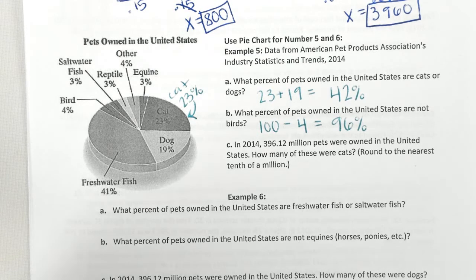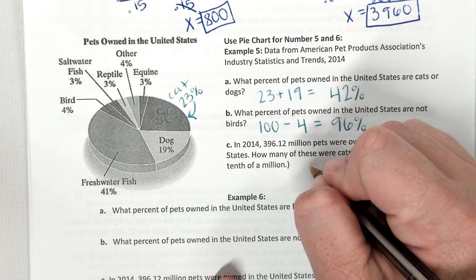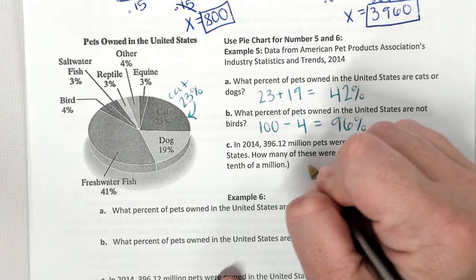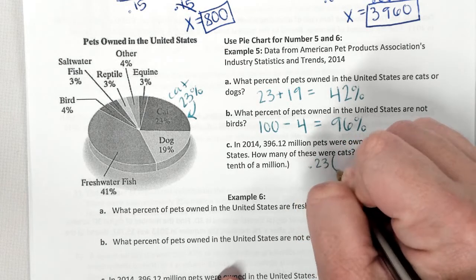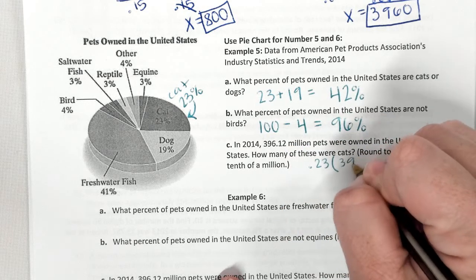Now it says in 2014 there were 396.12 million pets owned in the United States. How many of these were cats? So I'm just asking, well, what was my percent of cats? So all I'm asking is what's 23% of 396.12 million? So 23%, so 0.23 times the total.